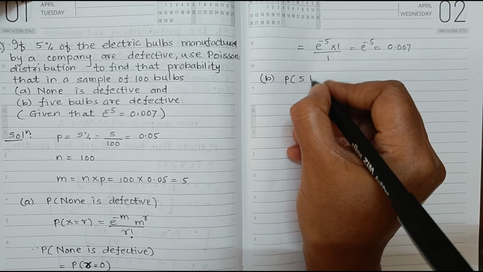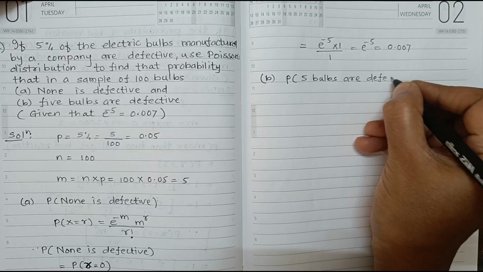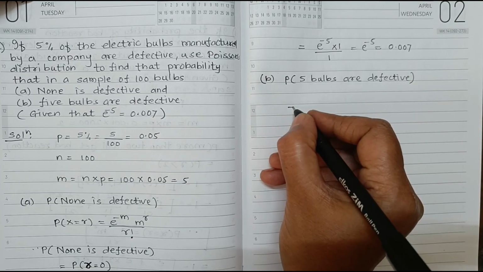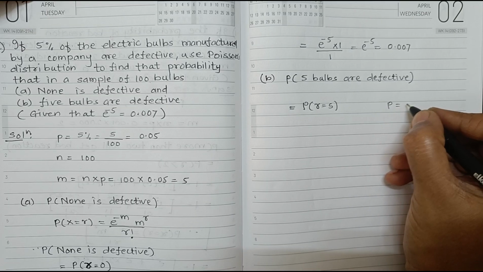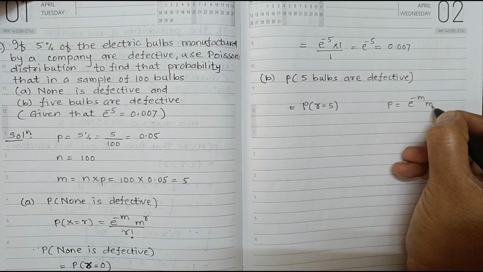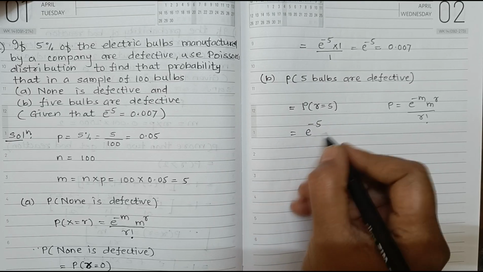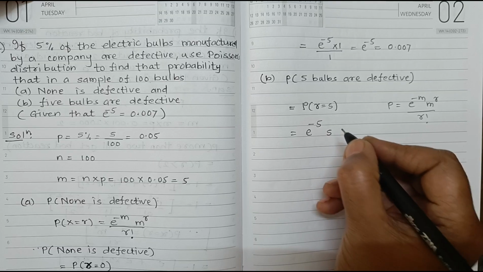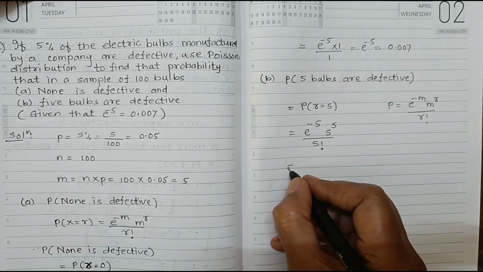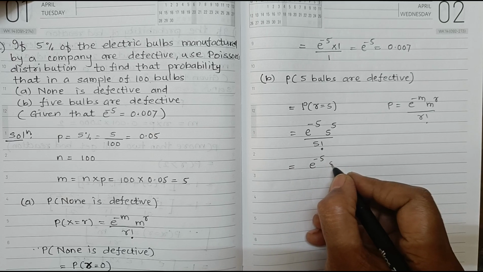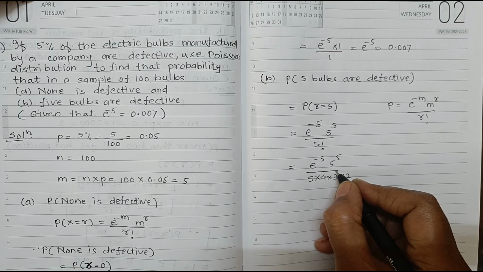Now, second is 5 bulbs are defective. Probability that 5 bulbs are defective is equal to the probability for r is equal to 5. Formula is e raised to minus m, m raised to r upon r factorial is equal to e raised to minus 5, m is 5, 5 raised to r is also 5, divided by 5 factorial, is equal to e raised to minus 5, 5 raised to 5 divided by 5 factorial is 5 into 4 into 3 into 2 into 1.